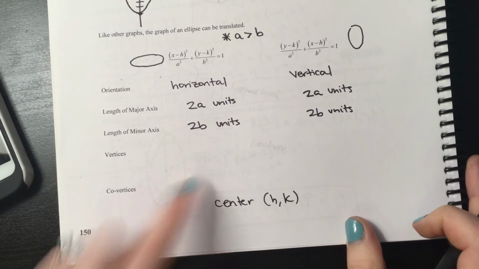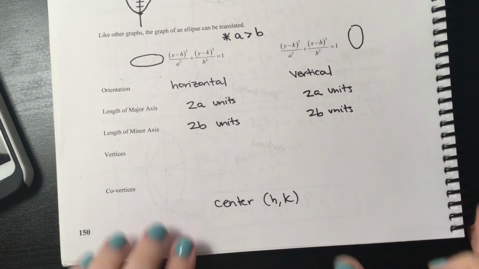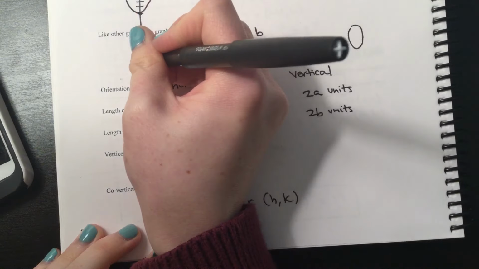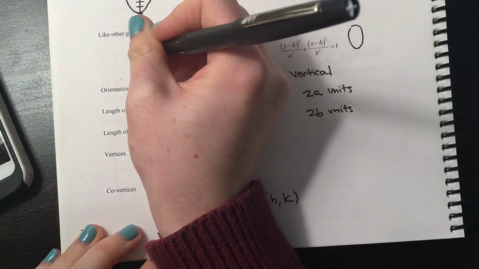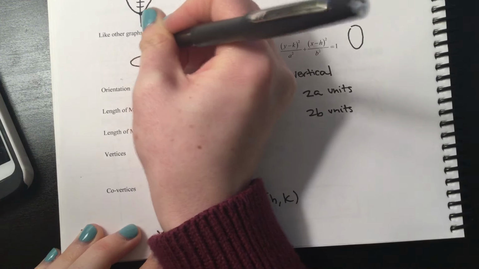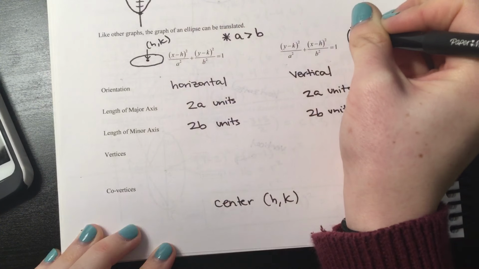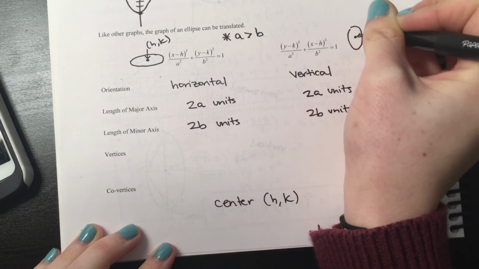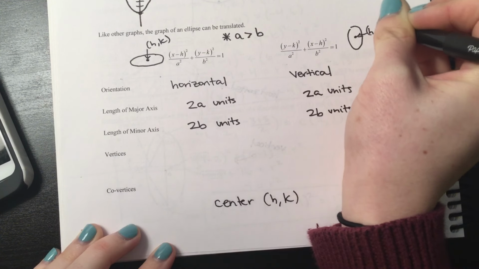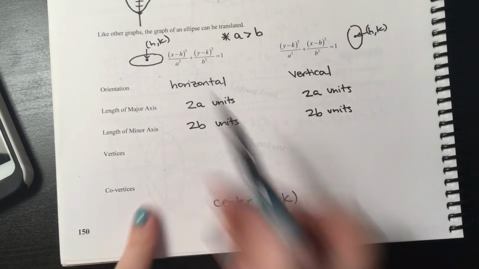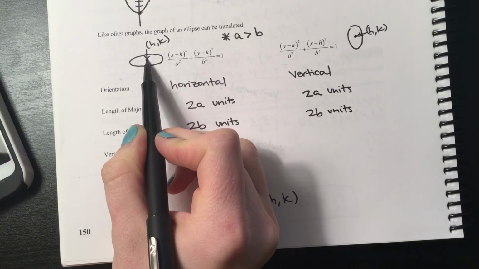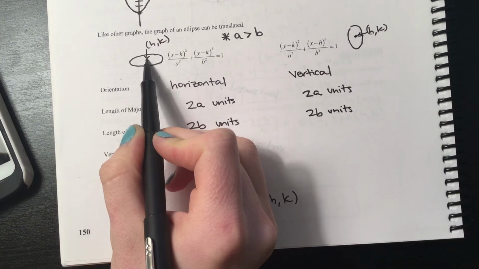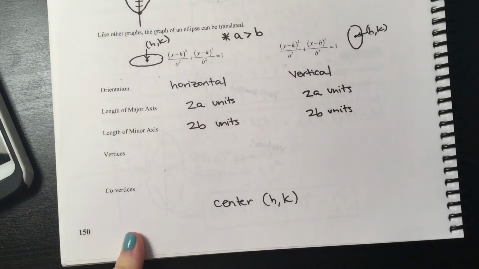So here's the part that gets a little weird, the vertices. I want you to picture that this point right here is (h, k), and this point right here is (h, k). So for the vertices, I'm starting at (h, k), but then I'm going to the left a units and to the right a units.